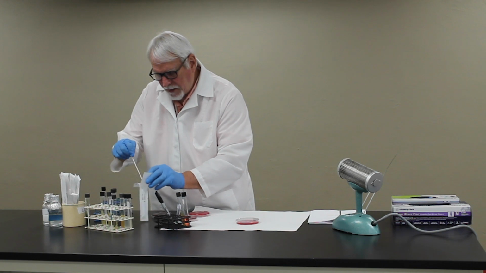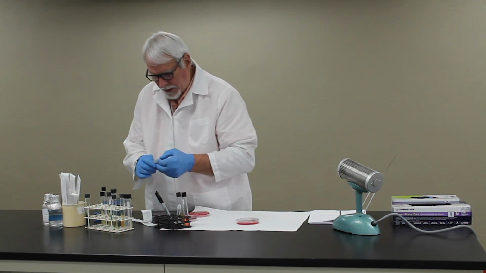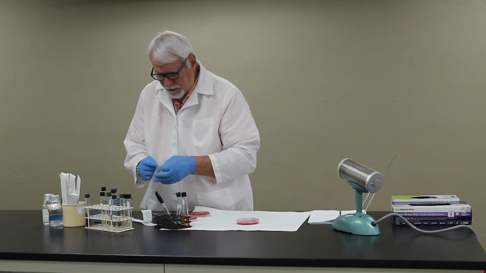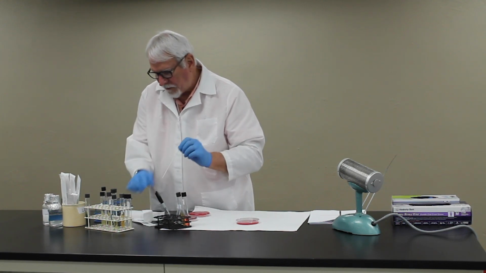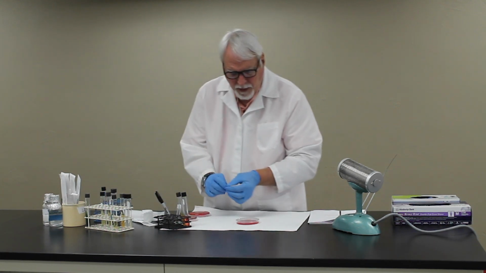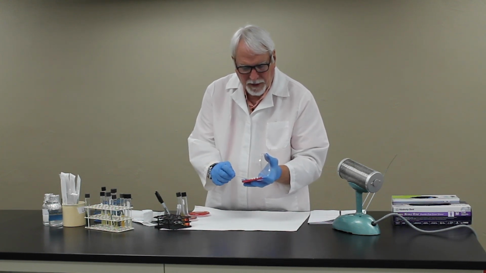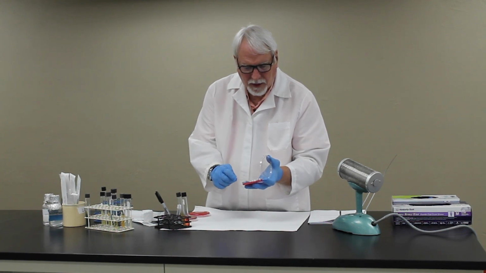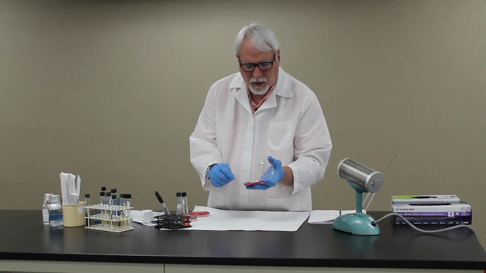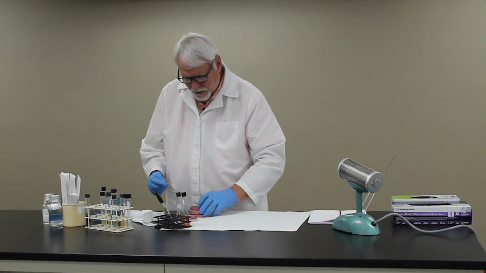Then you'll come back with your unknowns and using either a loop or a stick, you'll pick up a culture of your unknown from a tube. You'll streak perpendicular to that staph, coming up really close to it but not touching it. And this is going to create a unique pattern of hemolysis that we will call the CAMP reaction. You'll have examples of this on your Moodle page as well.